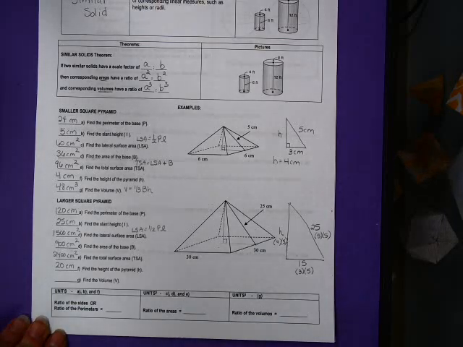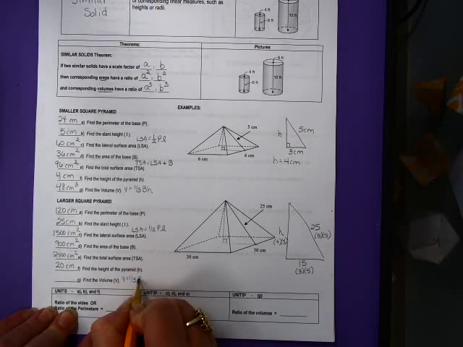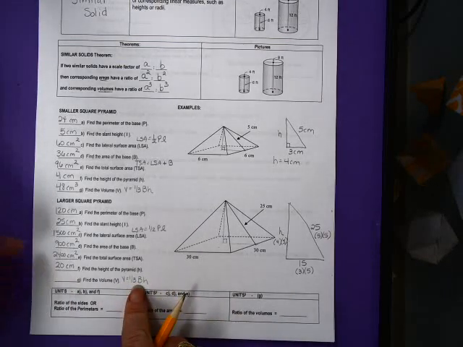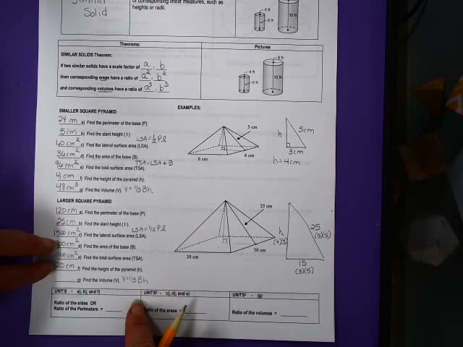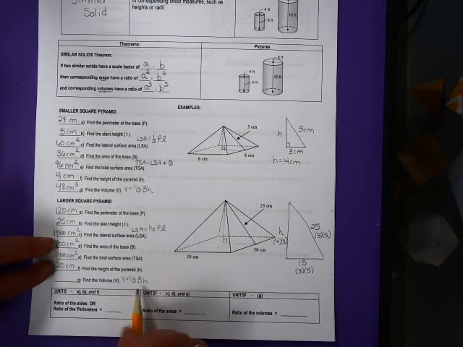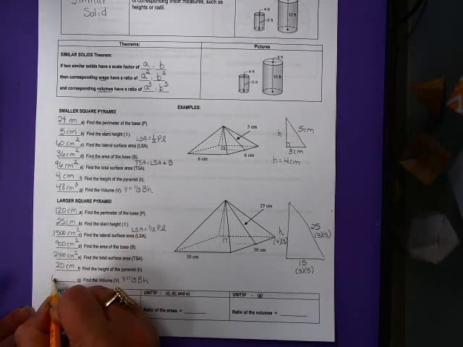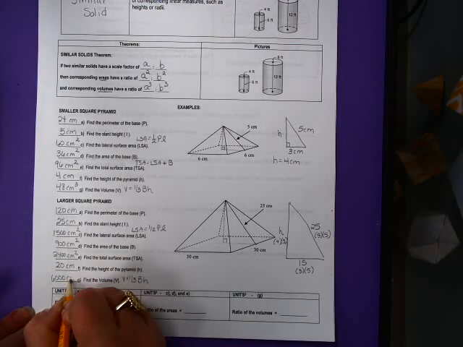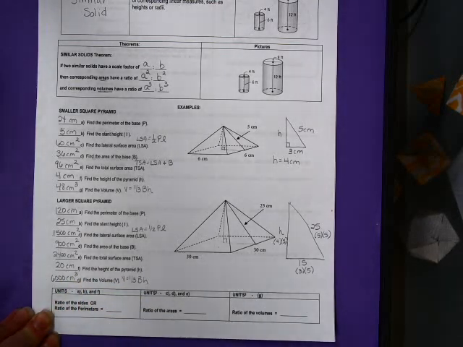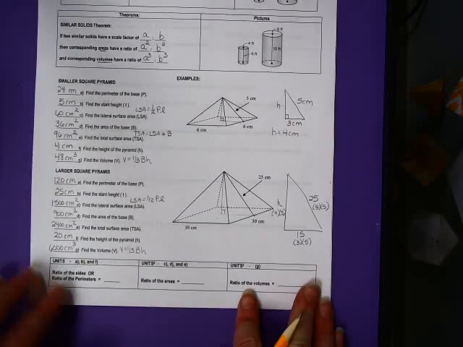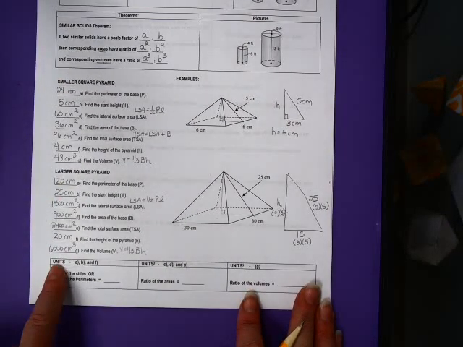Volume, again, that's going to be 1/3 the area of the base times the height. The area of the base in this one is 900. The height is 20. 900 times 20 divided by 3, I get 6,000 centimeters cubed. Okay, so now we're going to compare this section with this section.